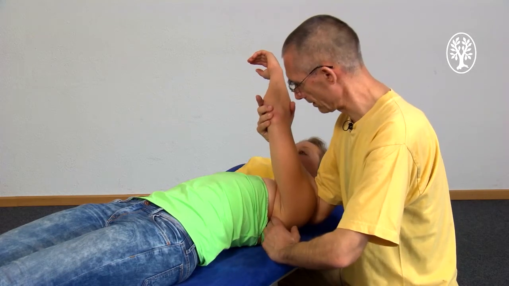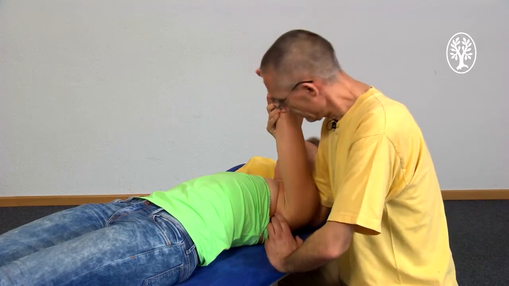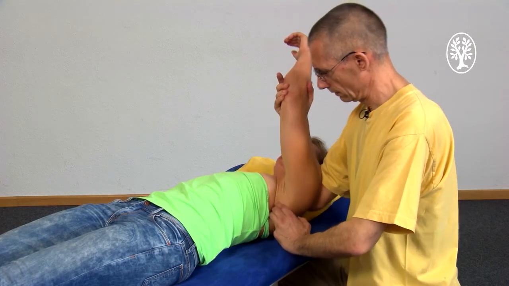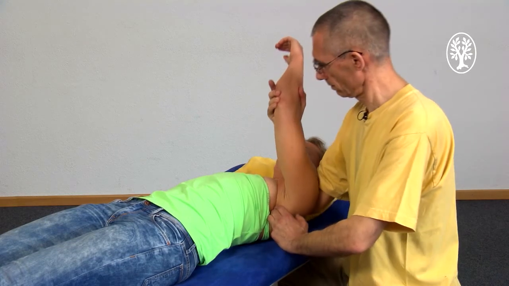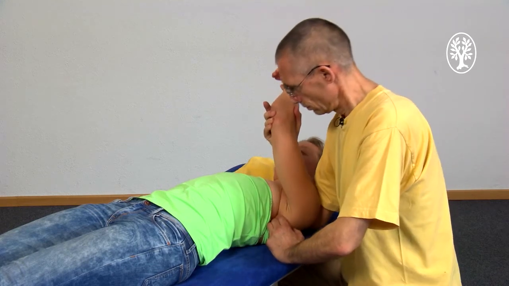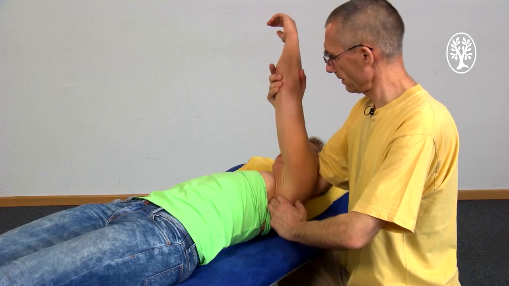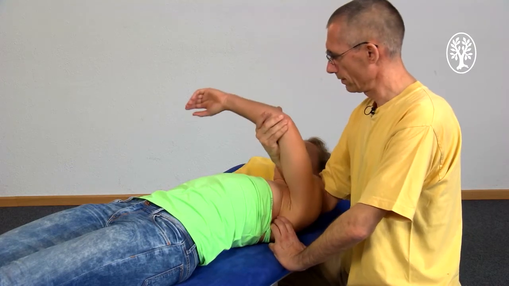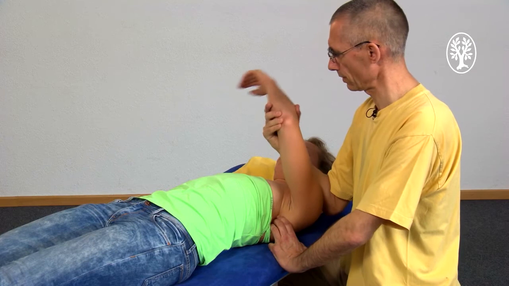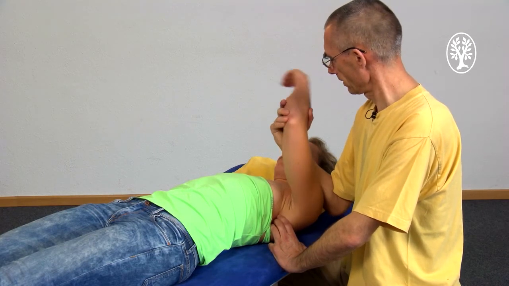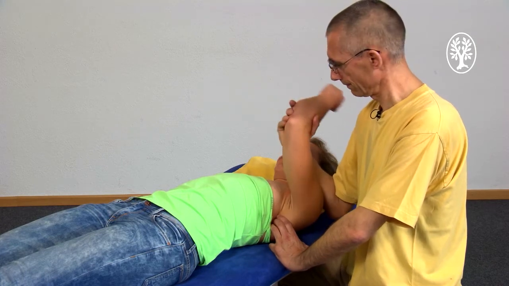Elevation, depression. With this grip version I can carry out also an anteversion, a retroversion, and thus test the mobility of the scapulothoracic gliding space. And I can move the arm in internal and external rotation. The main component for the subscapularis muscle is the internal rotation.